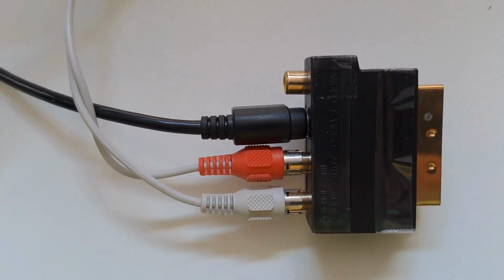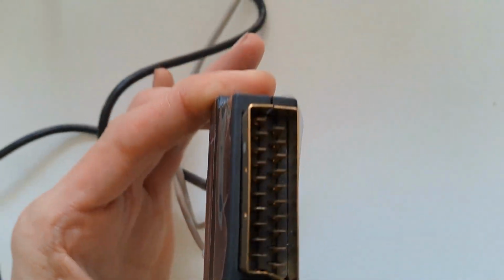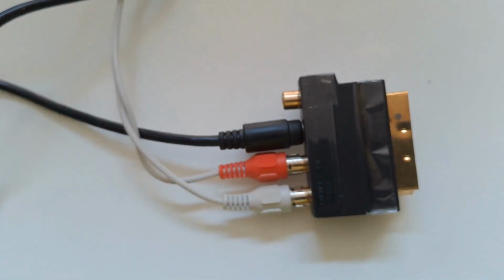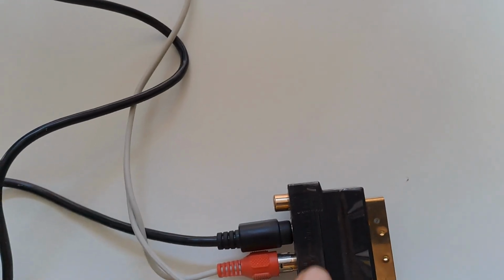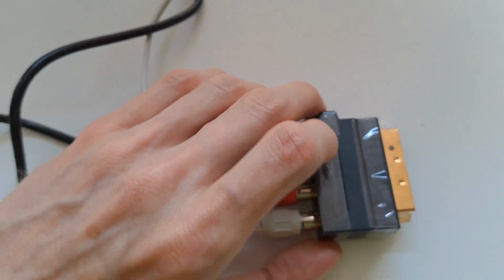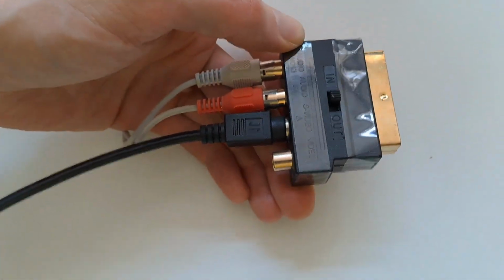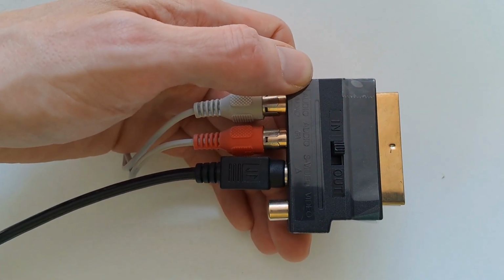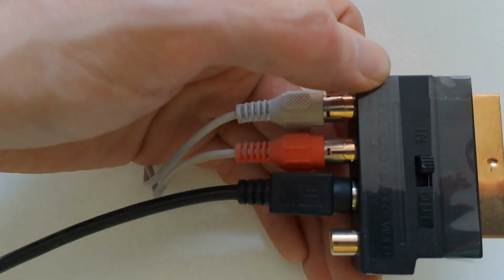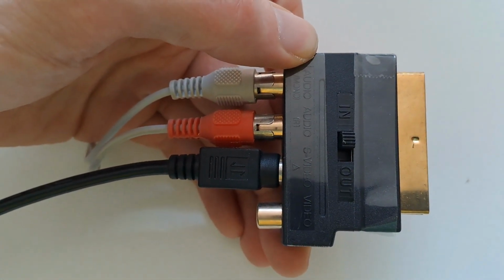Here we have the SCART cable, all these pins. I have made a layout of the connection for this thing on the inside. It actually has a switch here, so you can put it into input or output. We're going to use it as input for our TV. It's going to be set to in.